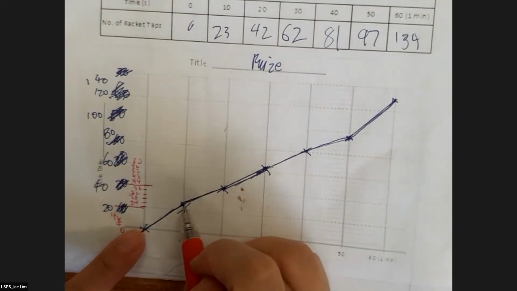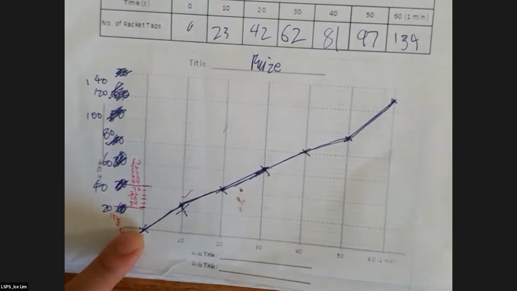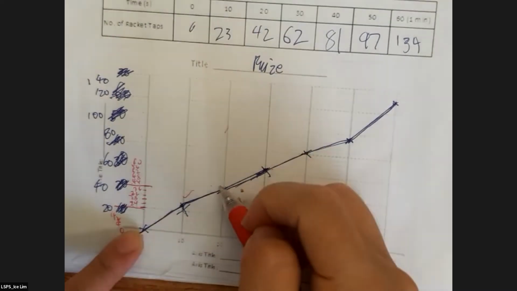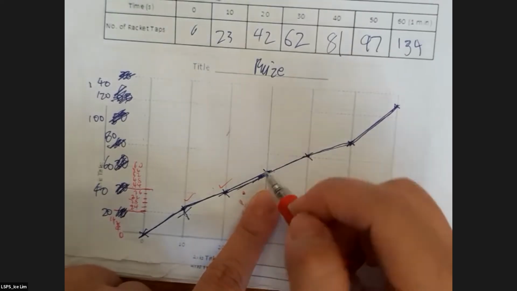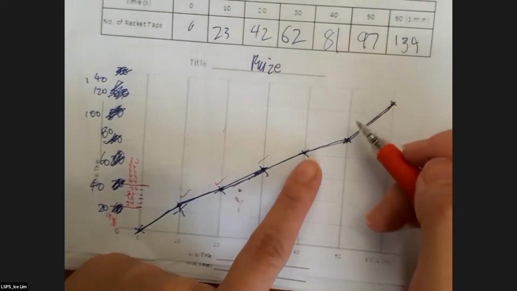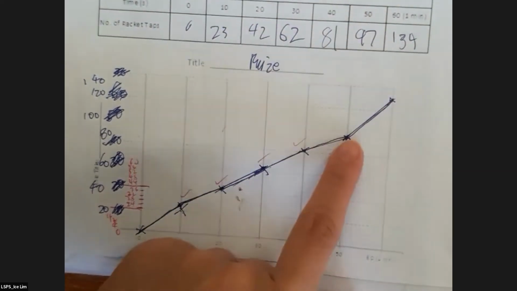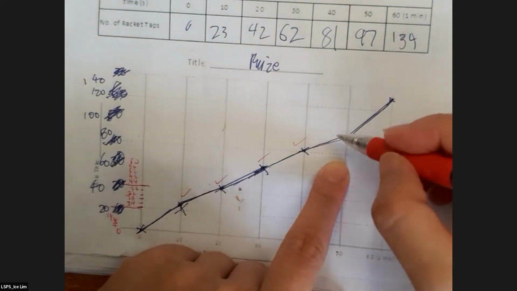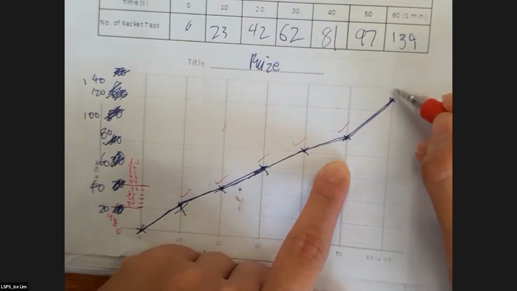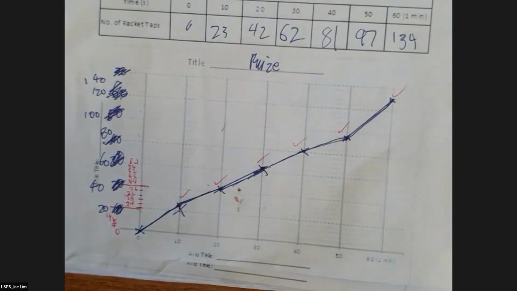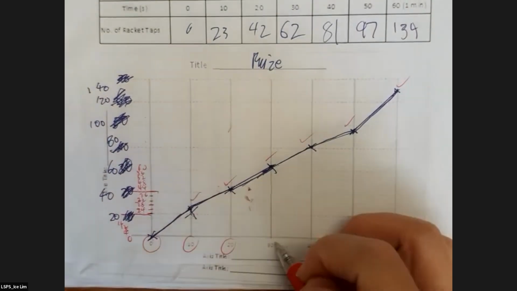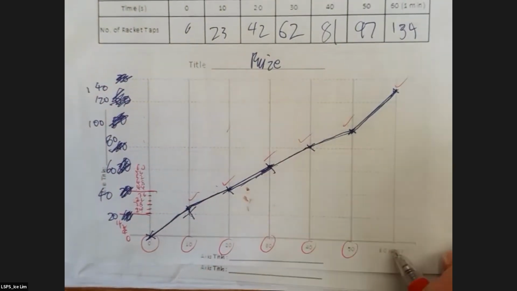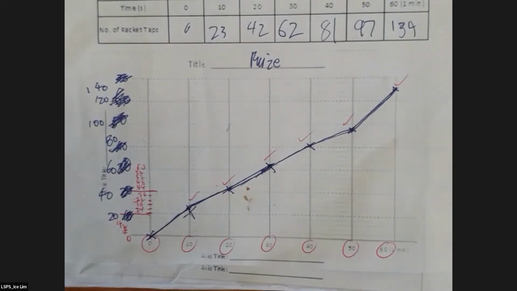So 23 is somewhere here, that is correct. 42 is somewhere here, that is correct. 62 is somewhere here, that is correct. 81 is here, correct. 97. Okay, and 134. Okay, very good. So it's about right. Now, let's say I have 0, 10, 20, 30, 40, 50, 60 seconds.